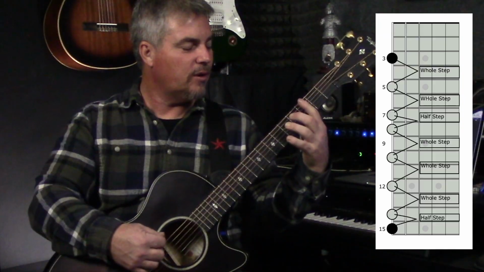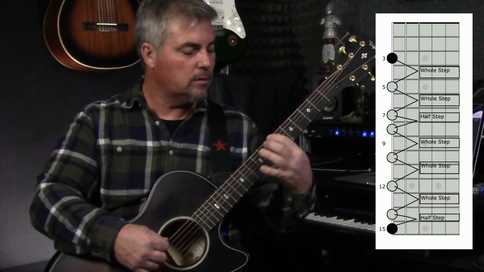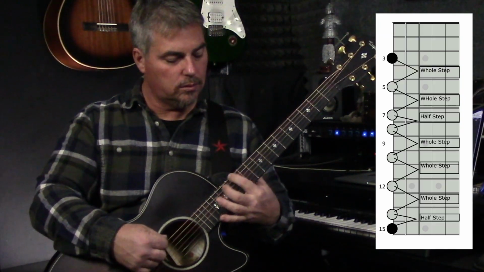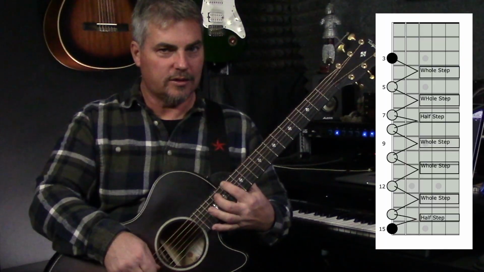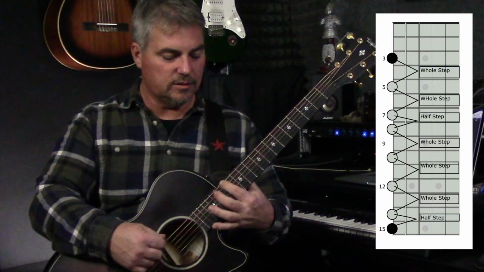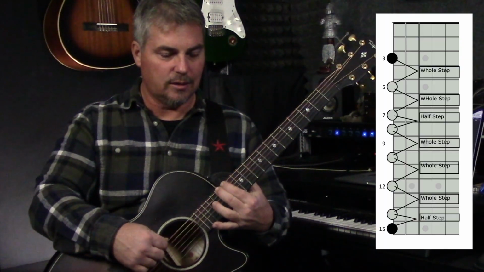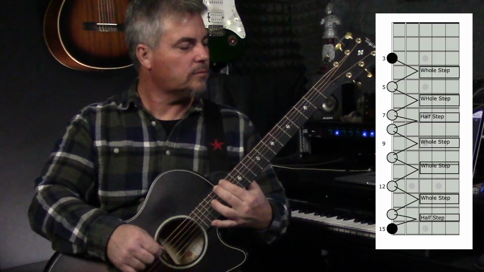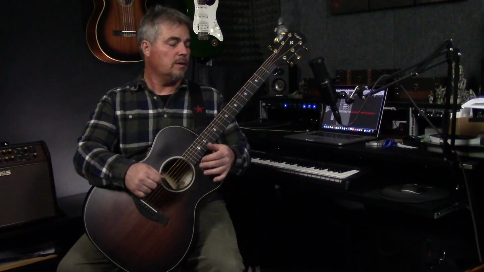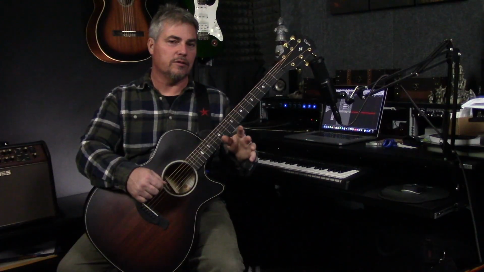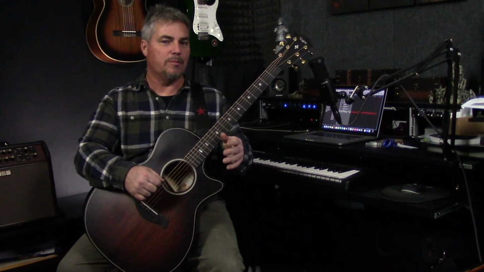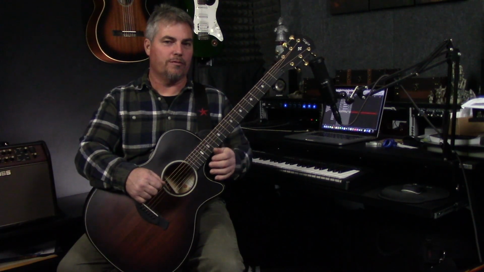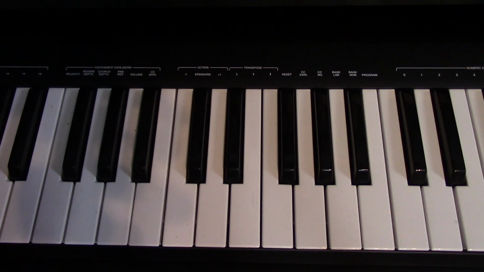It wouldn't sound that way if we stopped and then just left that. Doesn't sound finished until we go ahead and hit that octave. So that also correlates to the keyboard, and an easy way to remember that is to use a keyboard for an example. And so here's what happens on the keyboard versus the guitar.